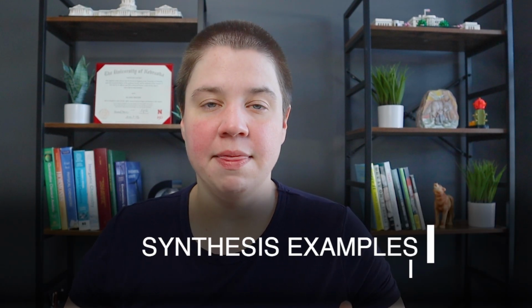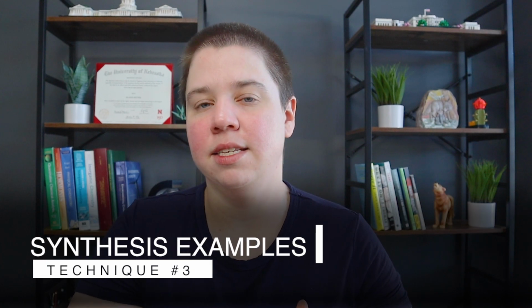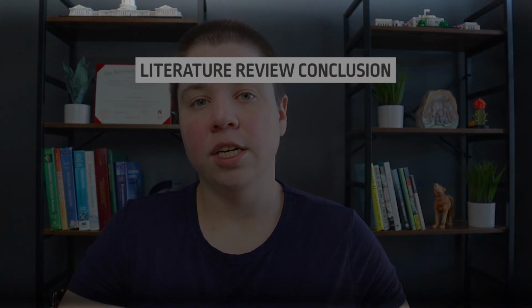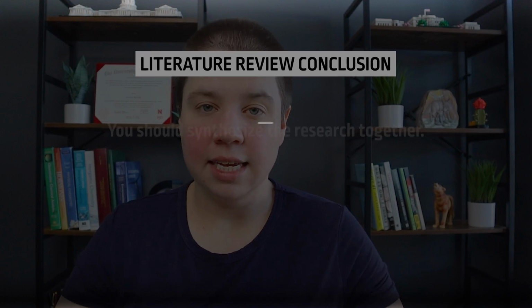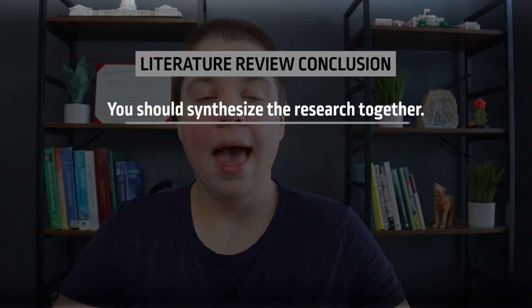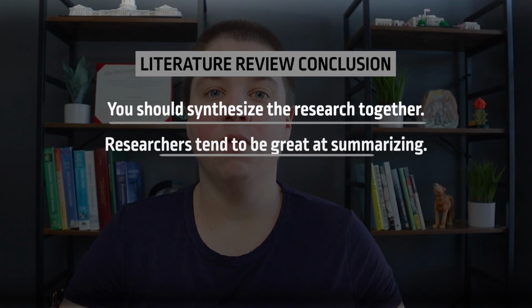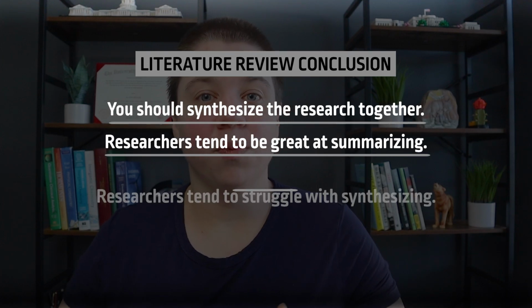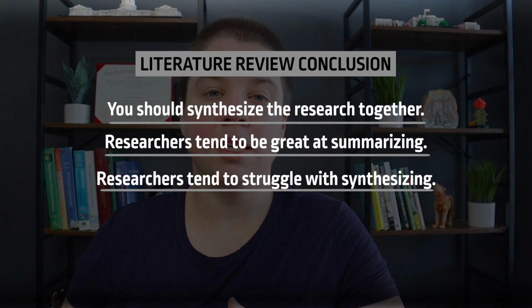The final method that I would use something like AI for is something that I think a lot of people struggle with, and that's how to actually synthesize the research together. If you're writing a literature review, your conclusion should actually be you synthesizing the research together. And this is something that a lot of researchers can struggle with. We're really good at summarizing, we're not as good at synthesizing.